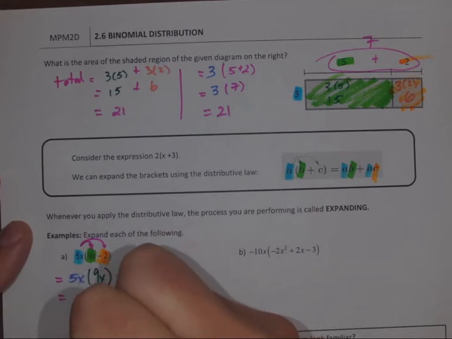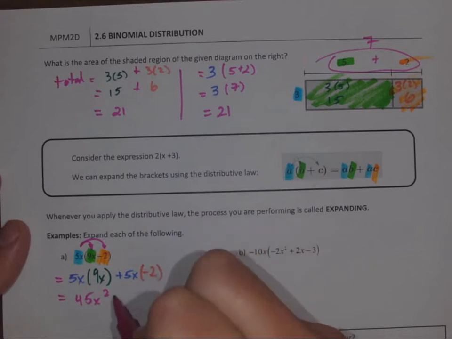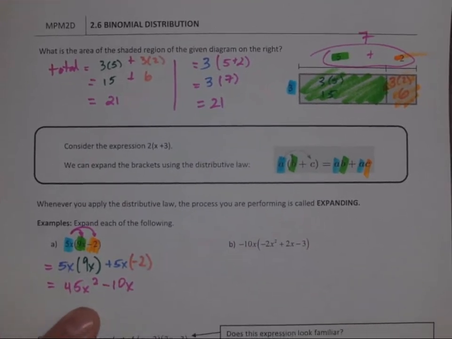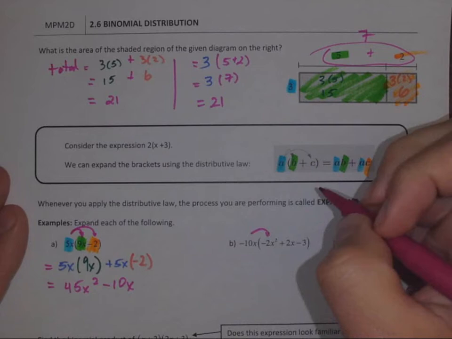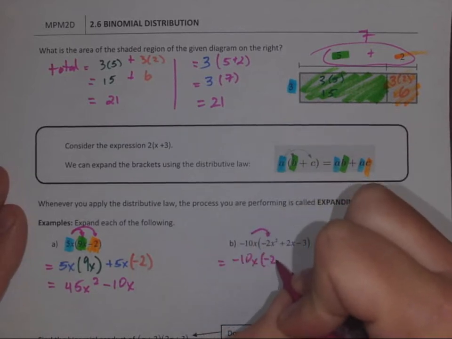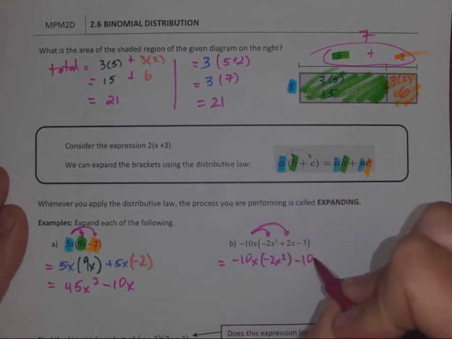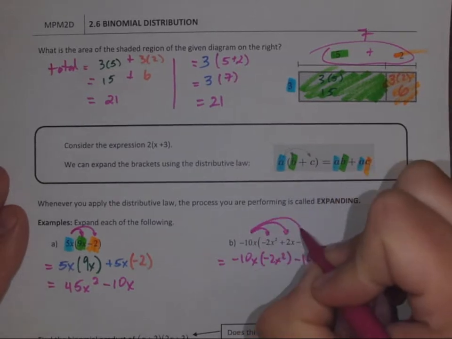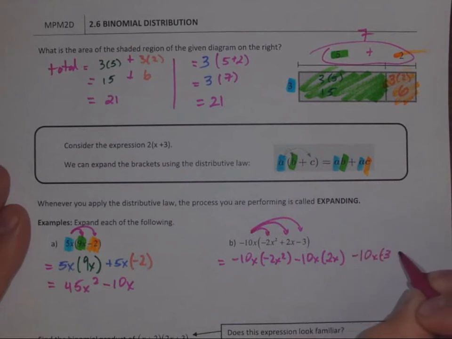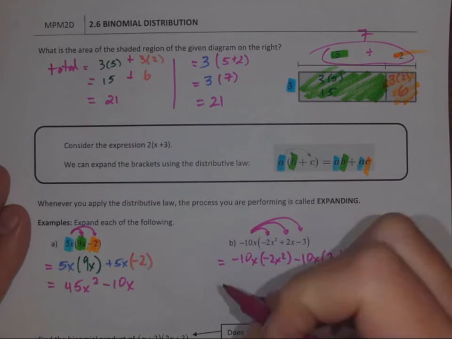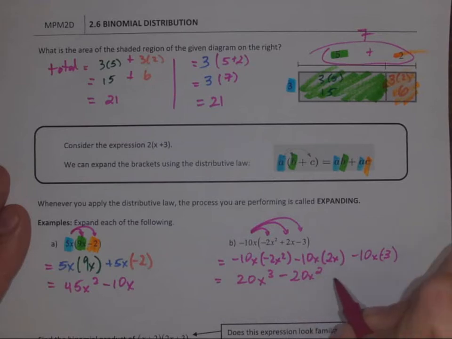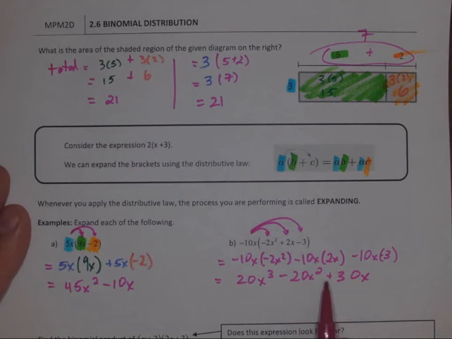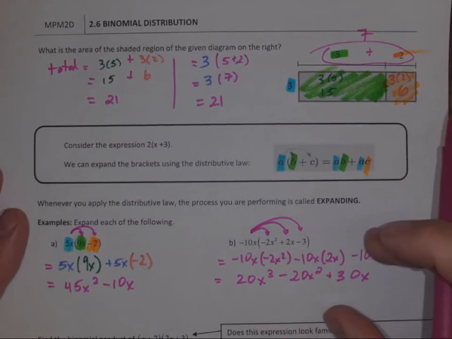Coefficient times coefficient, variable times variable. 5x times negative 2, coefficient times coefficient, variable. And we can't go further. Well, now this is starting to look like quadratics. And if we had 3, we just do it 3 times. Negative 10x times negative 2x squared, negative 10x times 2x, and negative 10x times negative 3. And because they all have different values, or they're to a different power, we can't add them. There's no more like terms. That's as far as we can go.